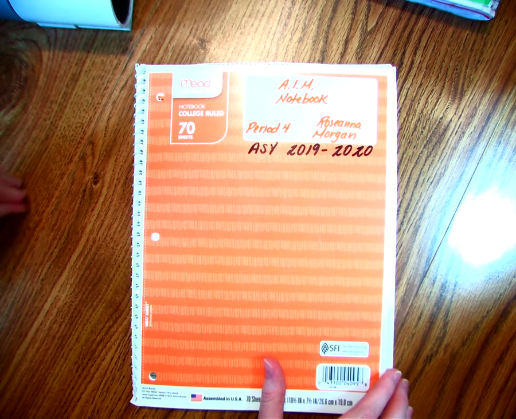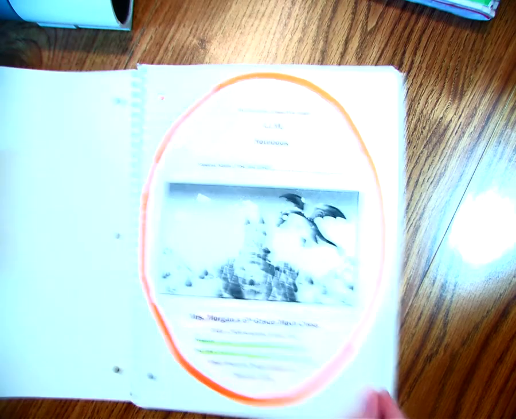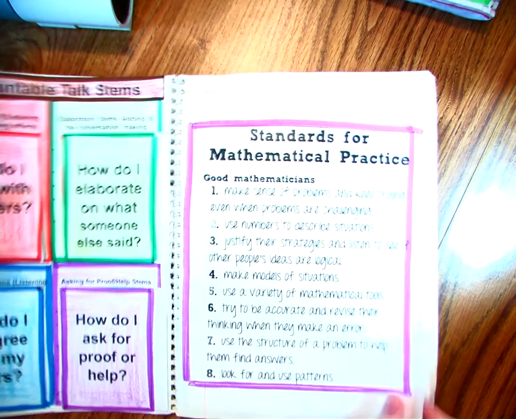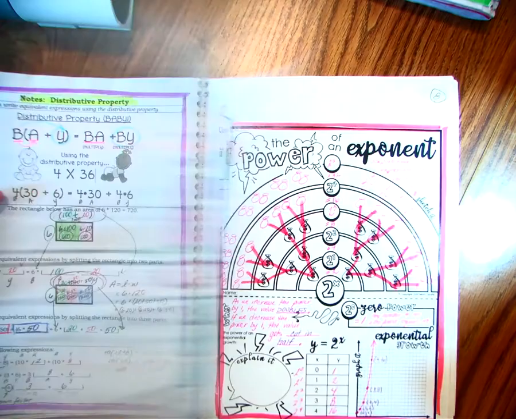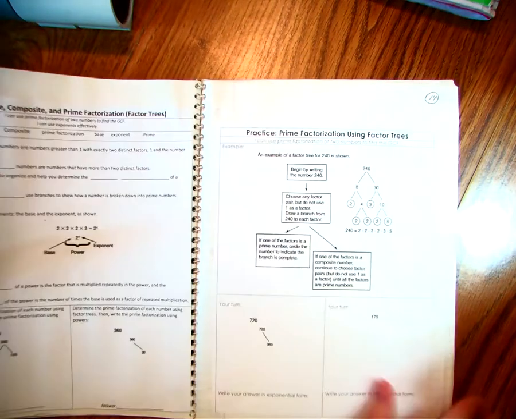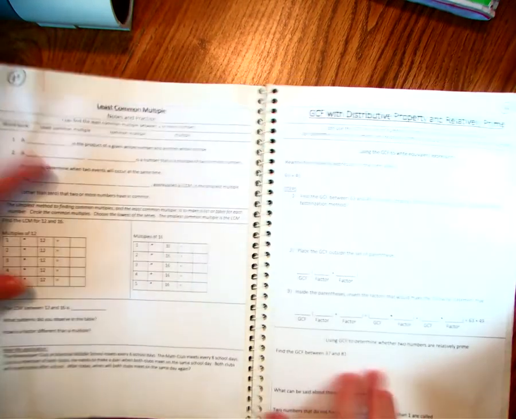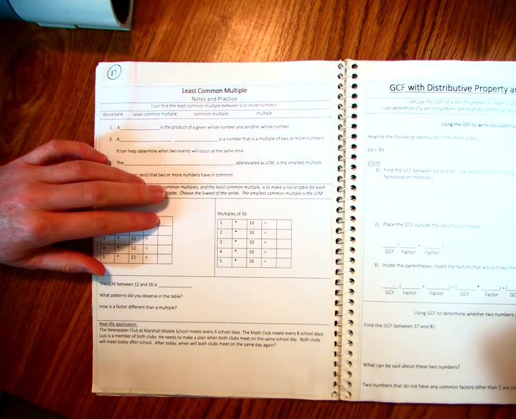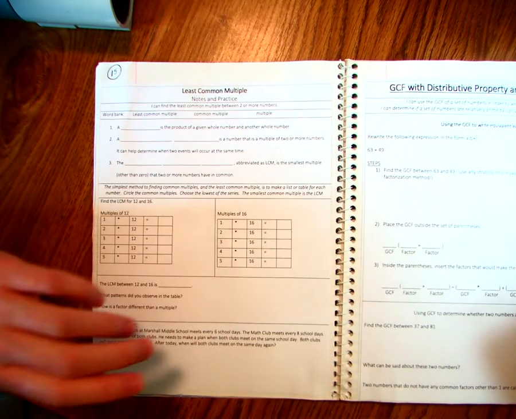This is a page we had in the past, and some of you might have worked on it independently. But we're going to review it today to prepare you for Day 6 DPS review. All right, there it is. Least common multiple, notes and practice. If you don't have it, I will put a printable on Google Classroom for you.